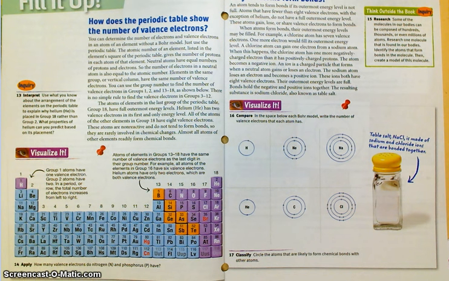The atomic number of an element listed in the element square of the periodic table gives the number of protons in each atom of that element. Neutral atoms have equal numbers of protons and electrons. So the number of electrons in a neutral atom is also equal to the atomic number. Remember, that's our ape-man mnemonic, because atomic number equals the number of protons, and if it's neutral, it also equals the number of electrons. Elements in the same group or vertical column have the same number of valence electrons.